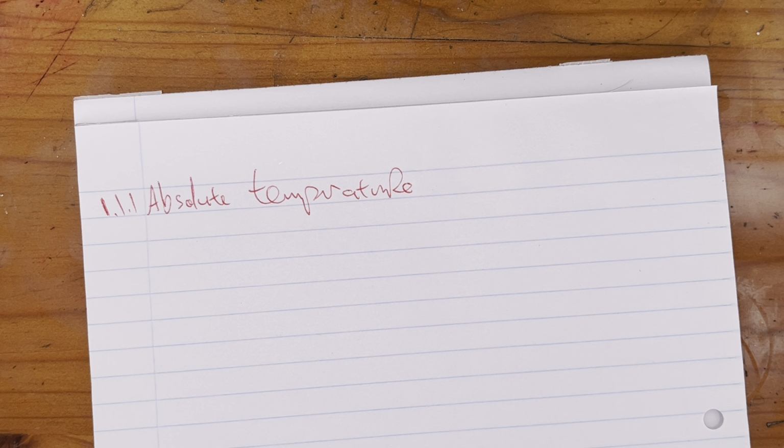Your absolute temperature is defined by the third law of thermodynamics. Simply meaning this thing called thermodynamics has laws associated with it.